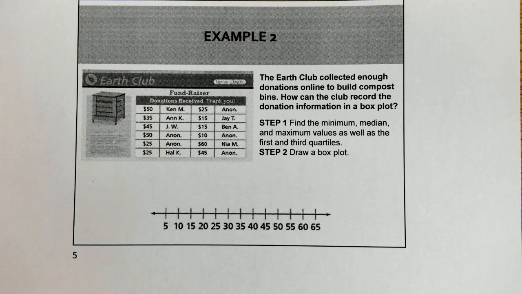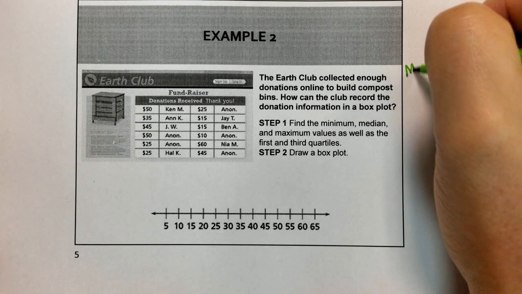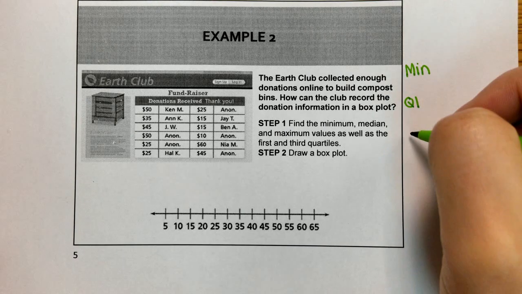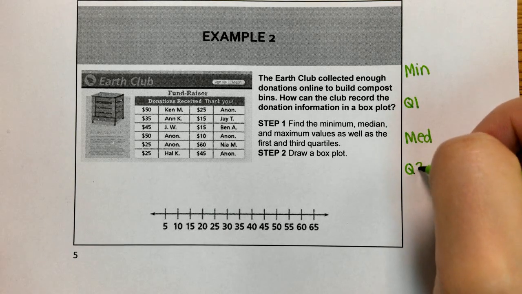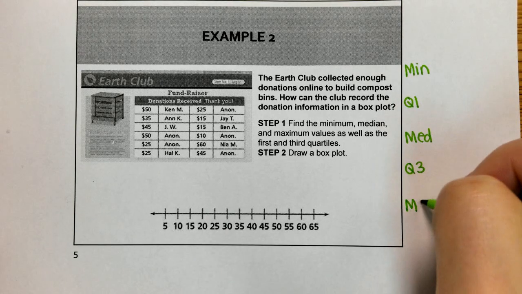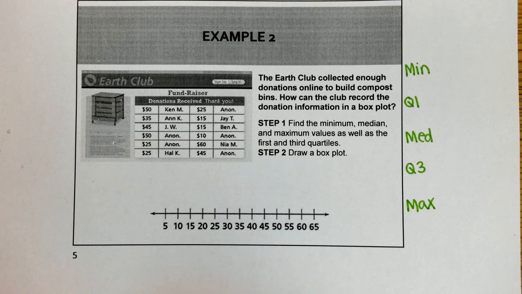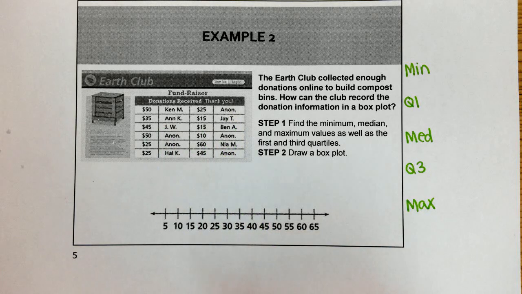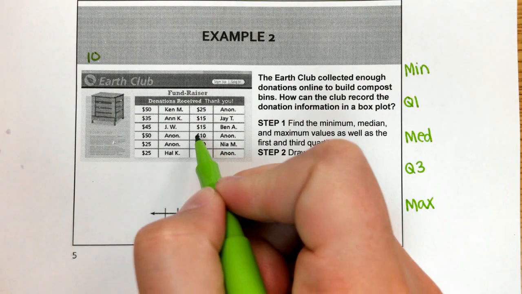So again, for our box plot, we need our minimum, quartile 1, median, quartile 3, and maximum. So we're going to first start by ordering our numbers from least to greatest. Okay, we don't need to worry about who donated, we just look at the numbers. So our smallest number is 10.